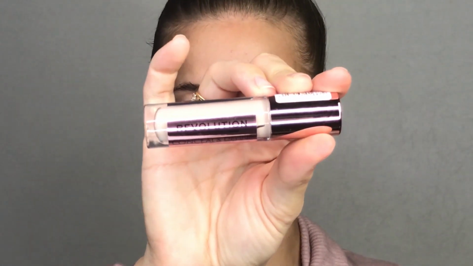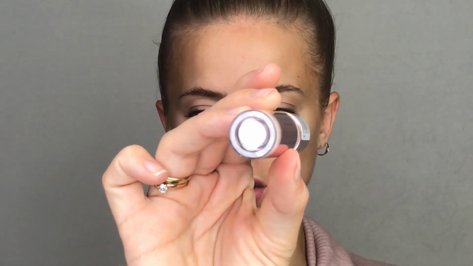So as a base, I'm actually going to use the Makeup Revolution concealer. This I have in the shade C2. And I did a review recently on this concealer, so I will link that below if you're curious about it. One thing that I mentioned is that a little goes a really long way. So this small little dot should cover my whole entire lid.